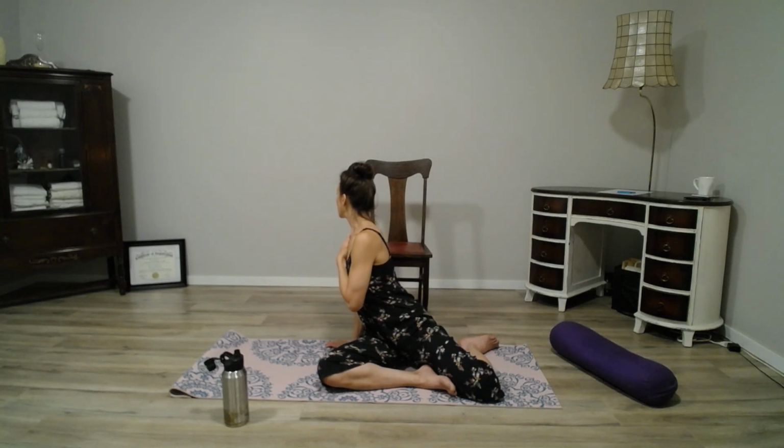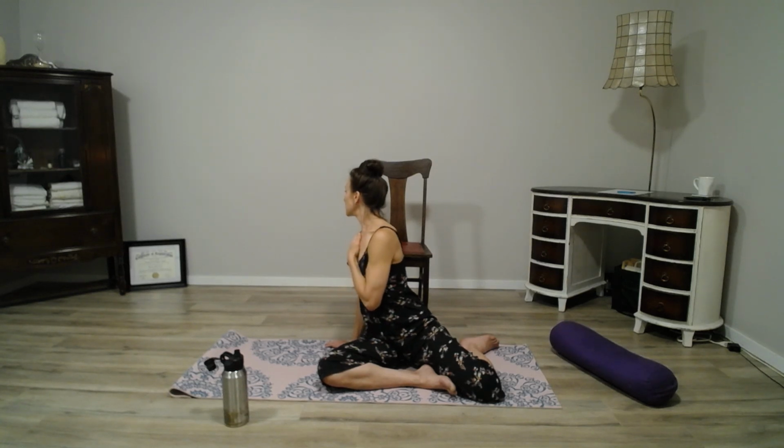And then forward, keep the rotation in the trunk. Head rotates to the right, and then forward, and then right, and then forward. And again, right. I just want you to notice as you twist right, your left hip wants to pull up off the ground. That's okay, you can let it happen. Nice, and then come back to neutral.